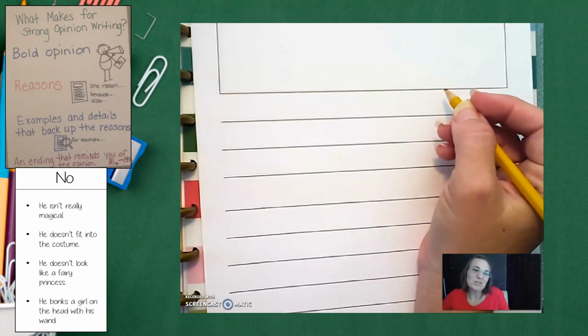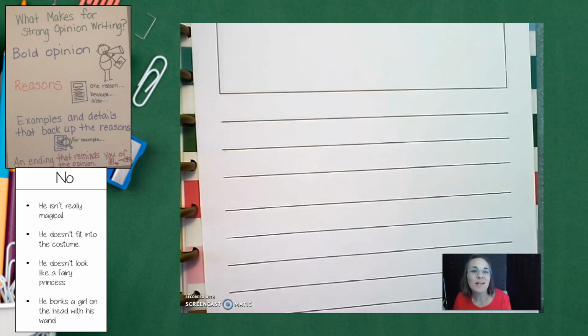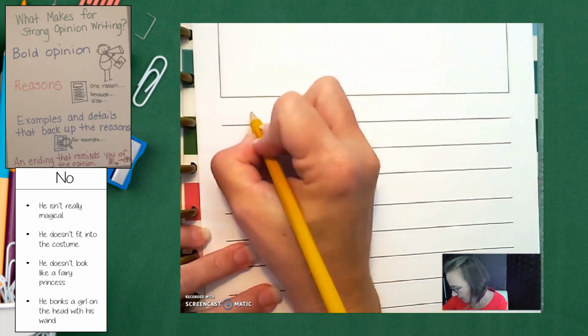All right, so let's use what we learned about strong opinion writing to write our class opinion about whether or not Gru is a good fairy princess. So just like our chart says, we need to start with a bold opinion. Our class's general opinion is Gru is not going to make a good fairy princess. So I'm going to say, in our opinion, Gru would make a terrible fairy princess. So I told them the topic, Gru being a fairy princess, and then I say our opinion, which is that he's terrible. So let me write that.